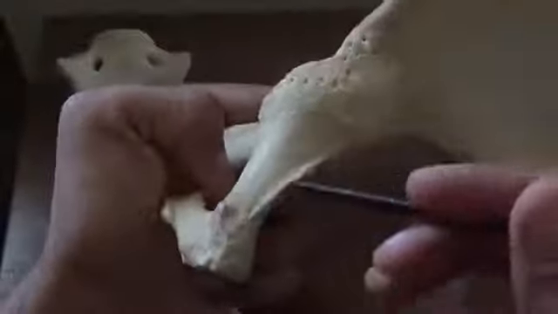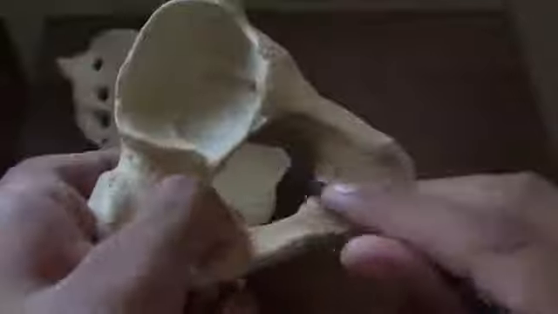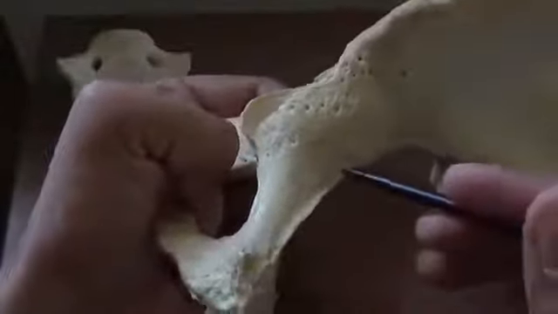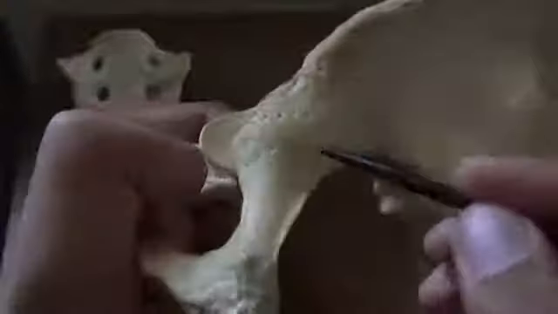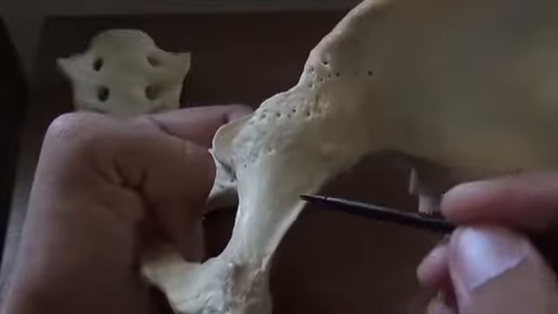Now let's see surfaces. As you know, there are 3 surfaces: the pectineal surface, pelvic surface, and obturator surface. So first is the pectineal surface, which is situated between pecten pubis and obturator crest. It's a triangular area, and in upper part over here it provides attachment to pectineus muscle.